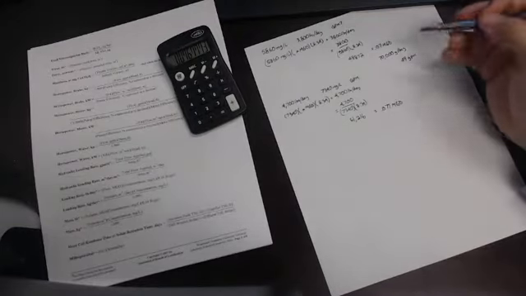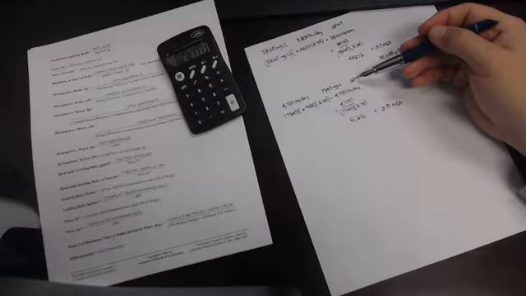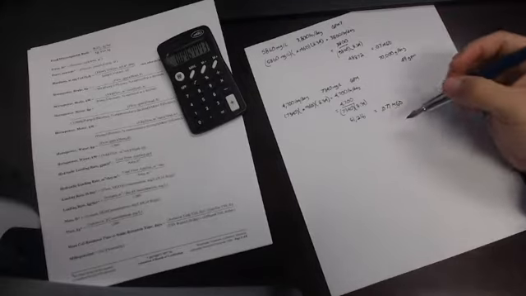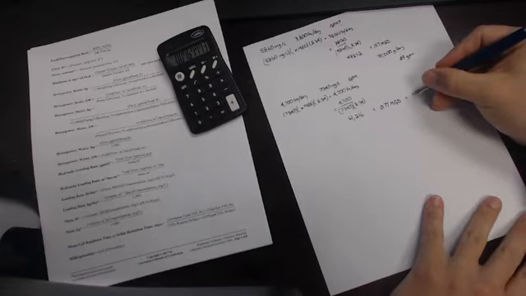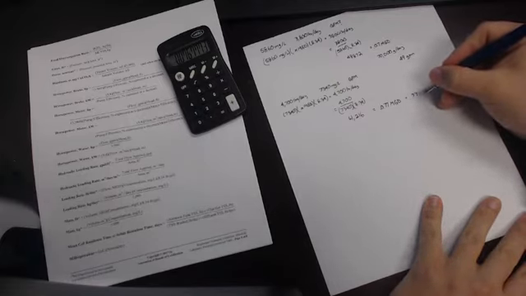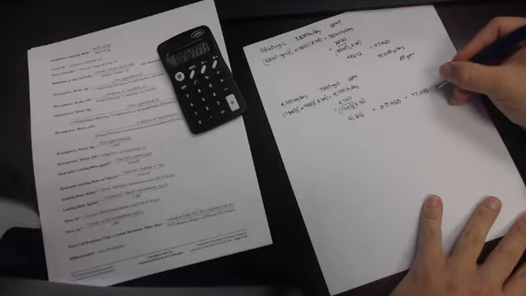So again, what we're looking for is the gallons per minute. So we have to multiply this by 1,000,000, which gives us 77,000 gallons per day.